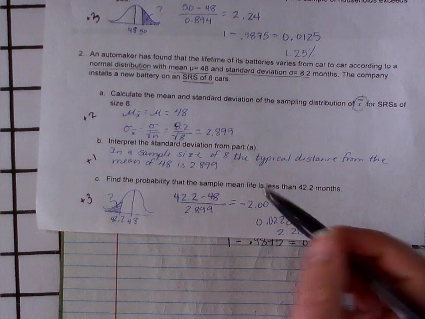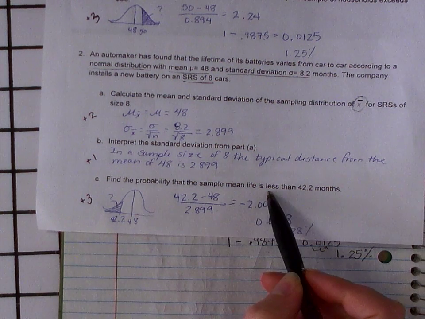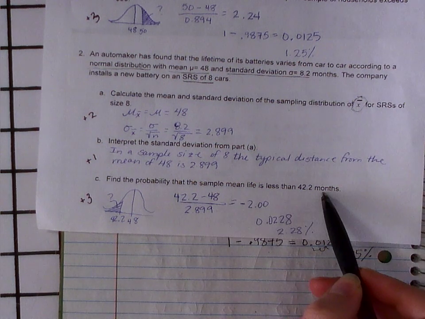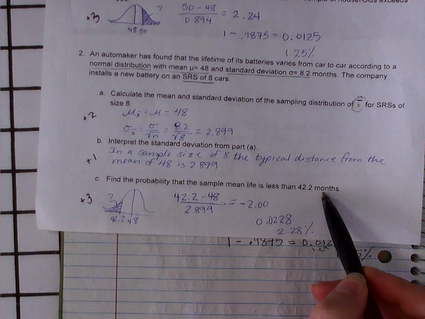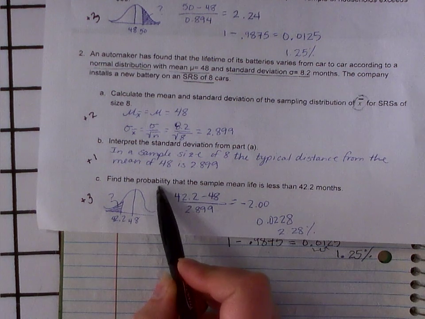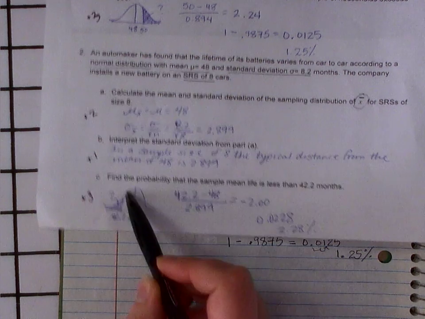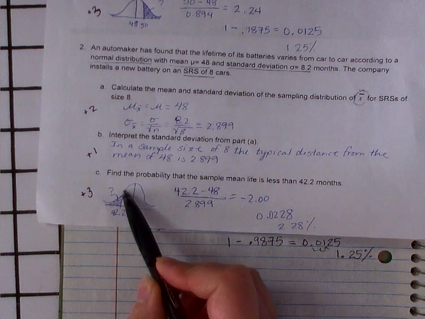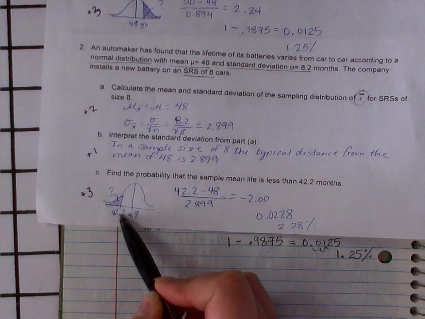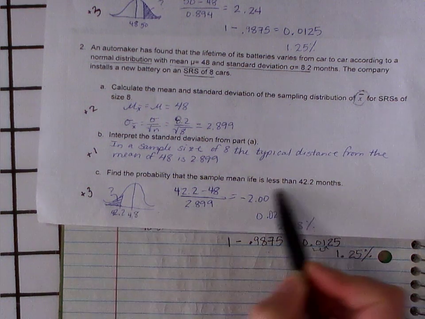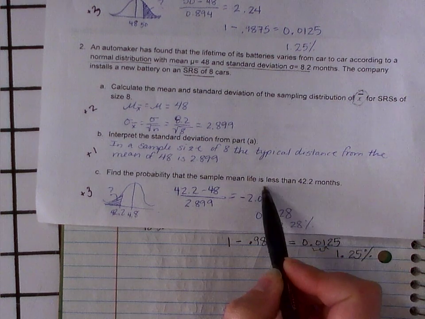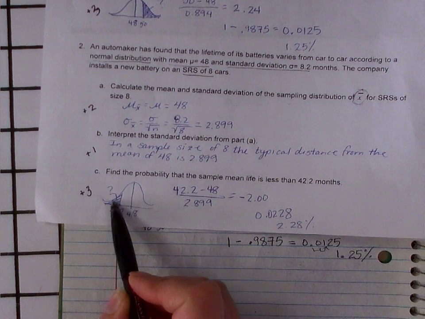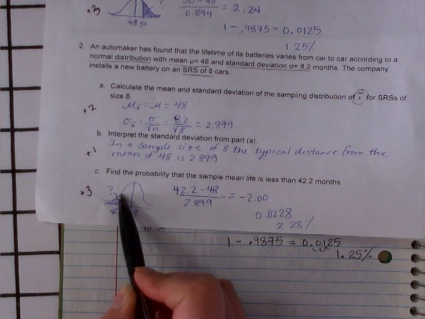All right, part C, find the probability that the sample mean life is less than 42.2 months. So we're looking at probability, so I'm going to draw a normal curve. My mean is at 48. I'm interested in the value 42.2, and the problem says less than, so I'm going to shade to the left.